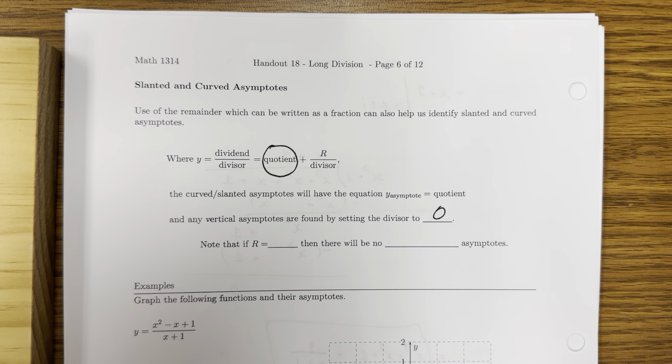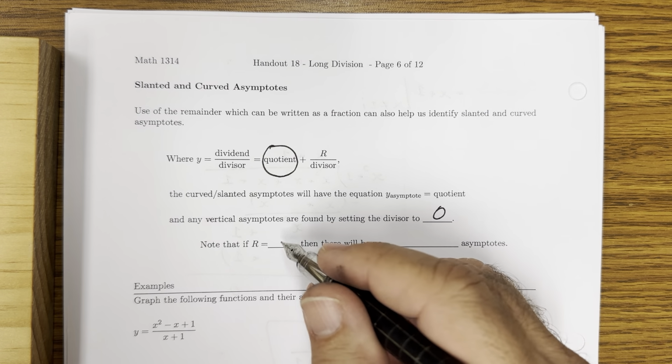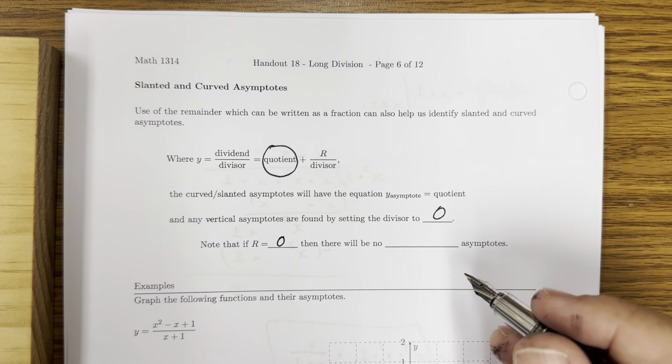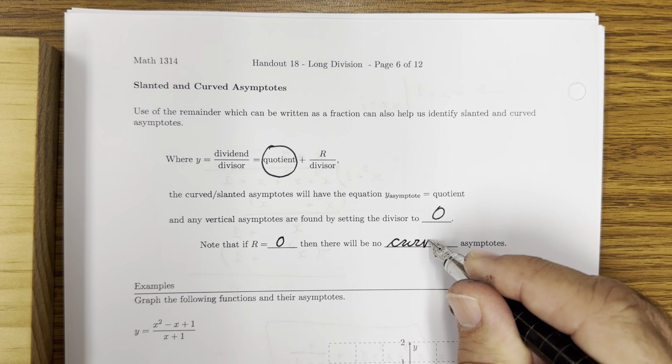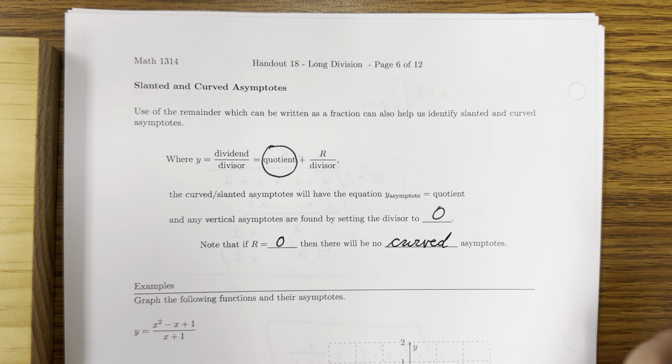So a really important thing to note is that if the remainder happens to be 0, then there will be no curved asymptotes.